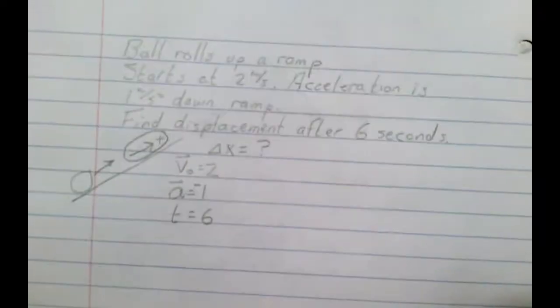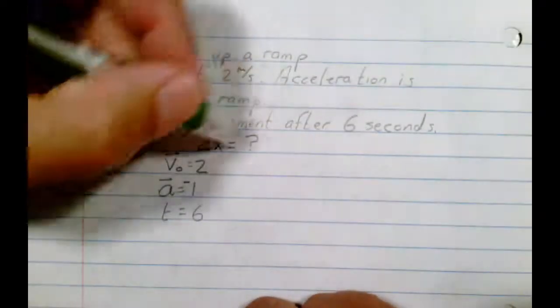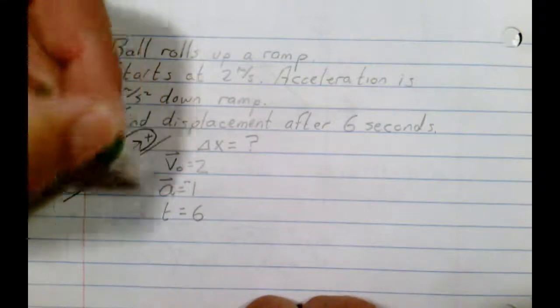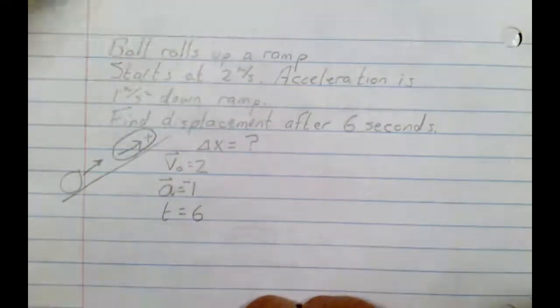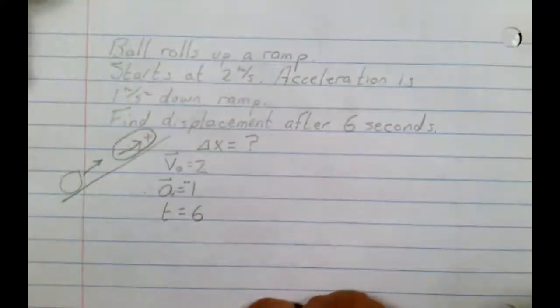So you want to pick the equation that gives you one unknown. If it happens to be the unknown that you want, great. If it happens to be a different unknown, take note of that. You might want to use that equation. Sometimes we've got to solve one equation, and use that unknown that's now a known in another equation. So basically it's do what you can, solve what you can.